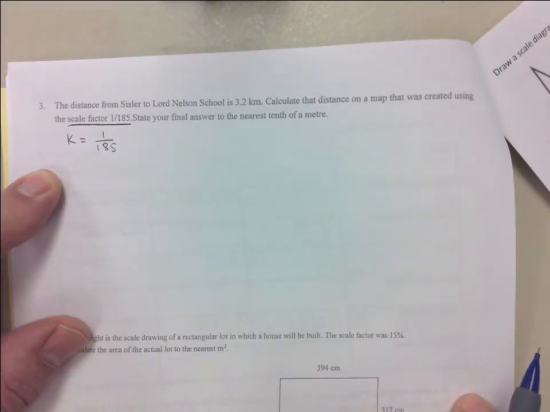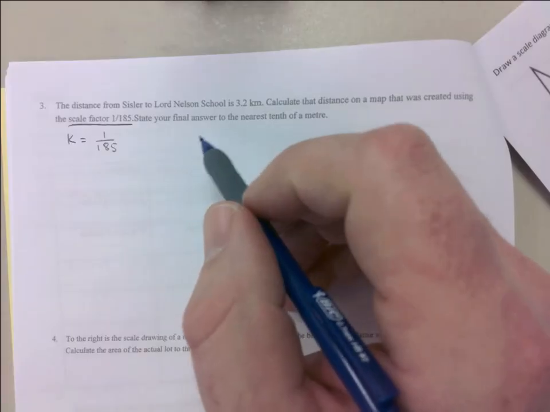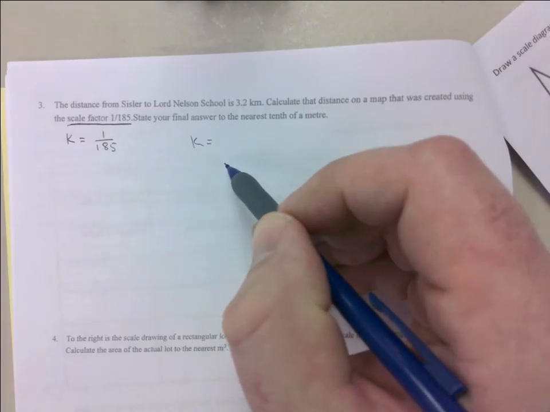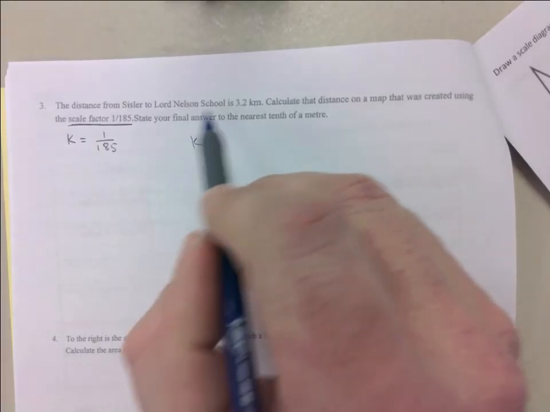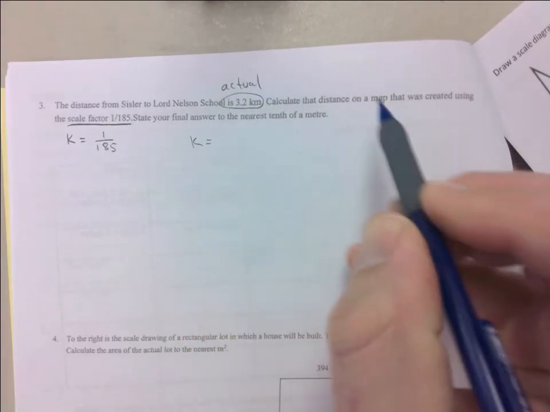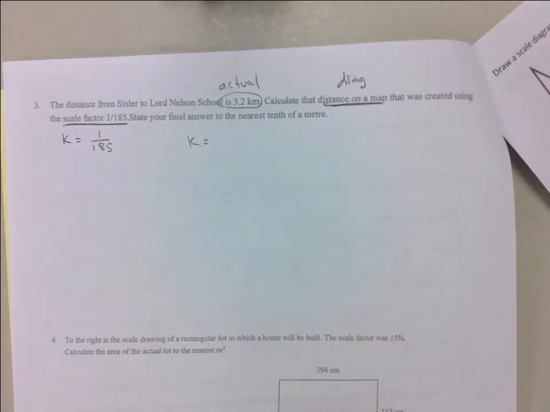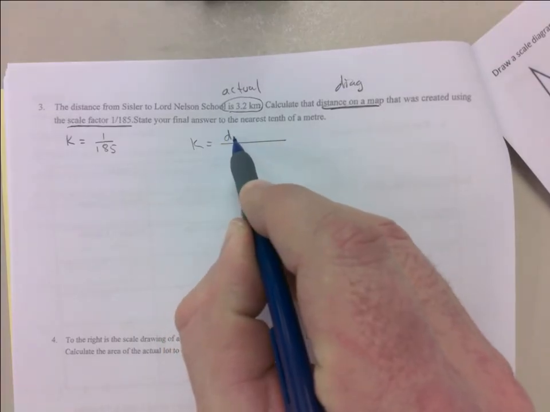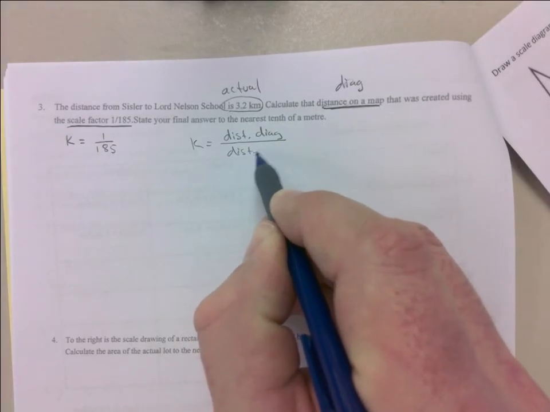I'll write it out. And remember, if scale factor is involved, you're going to use the formula for scale factor. And there's new over original or there's diagram over actual. I'm going to use diagram over actual in this case. This is the actual distance. And so if they want the distance on a map, they're asking me for the distance on the diagram. So it would be distance of a diagram over distance actual.